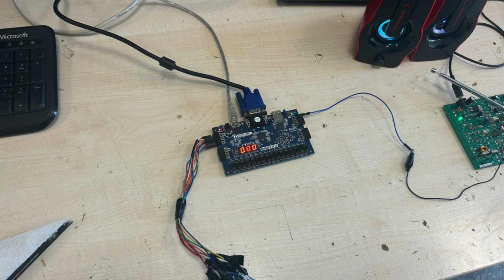Here is the BASYS3, which is the very heart of the project. The PMOD ports on the top left of the BASYS3 take the inputs from the guitar controller. And then according to the game logic, it gives the visual and the audio outputs.